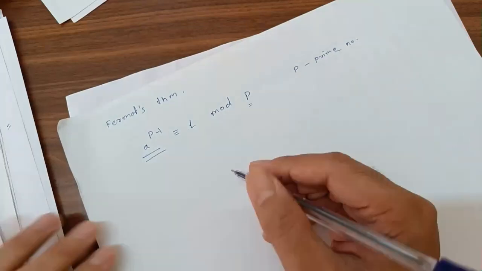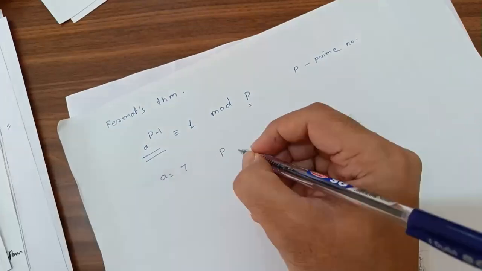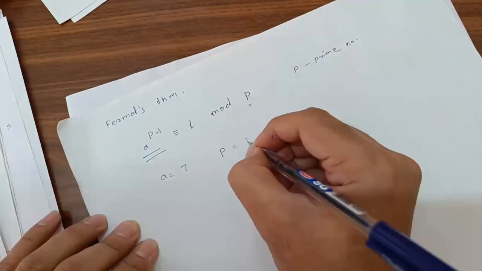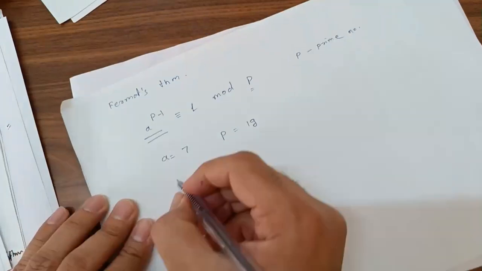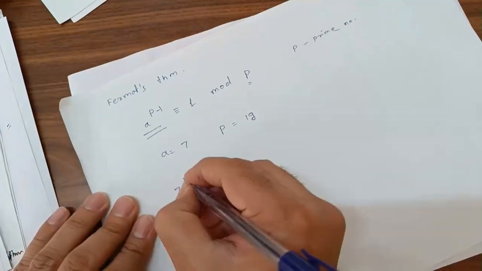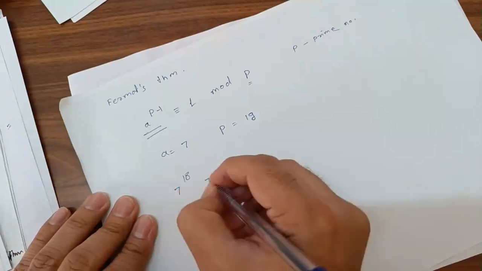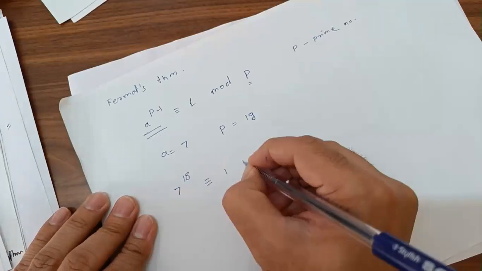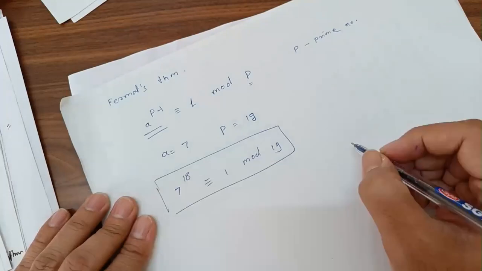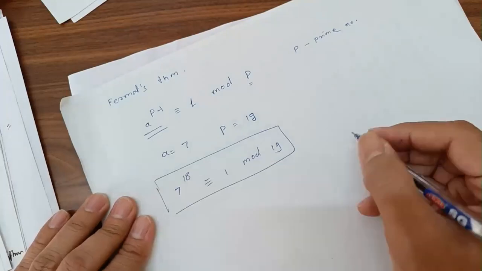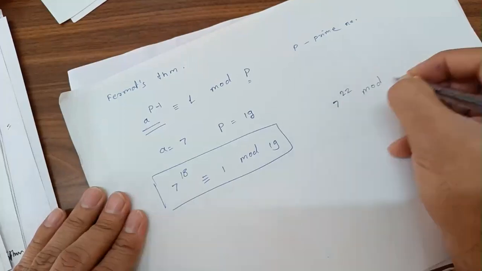So let me give you the values of a as 7 and p as 19. Can you solve this example? So 7 raised to 18 is congruent to 1 mod 19. That's what you have. Okay. So can you find out the value of 7 raised to 22 mod 19?